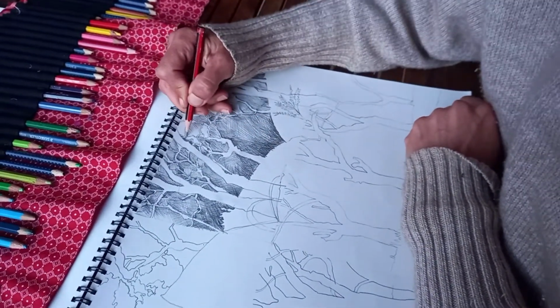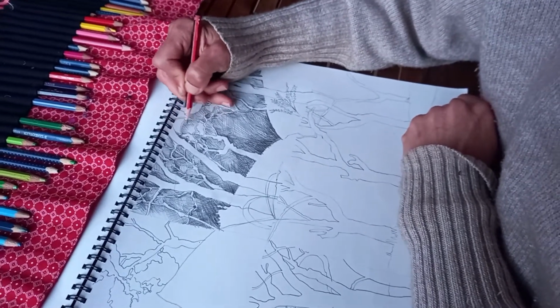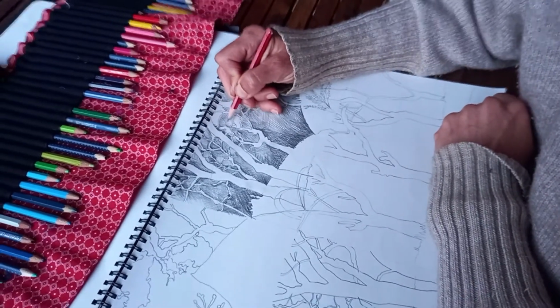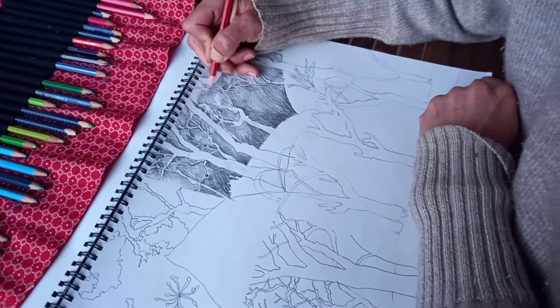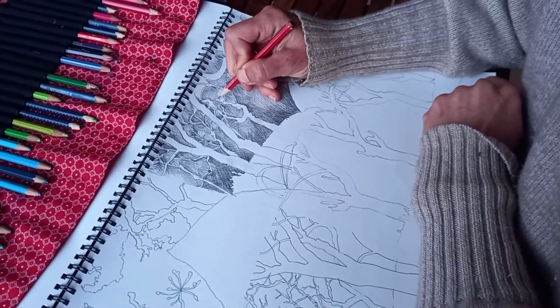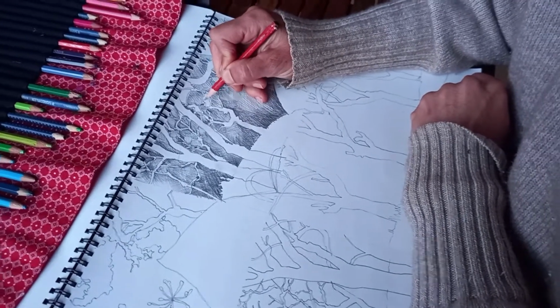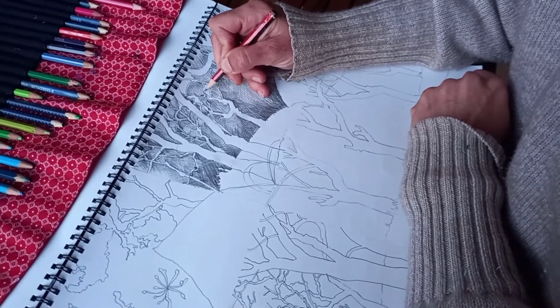That's hatching. And cross-hatching is running the pencil along the other direction so that they overlap like a grid. And in that way, you fill all your negative space areas, they're darker, and your positive space remains white.